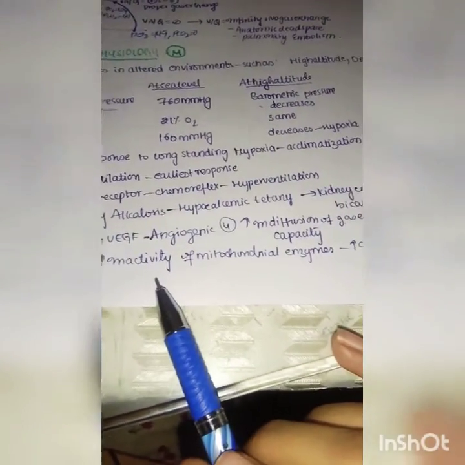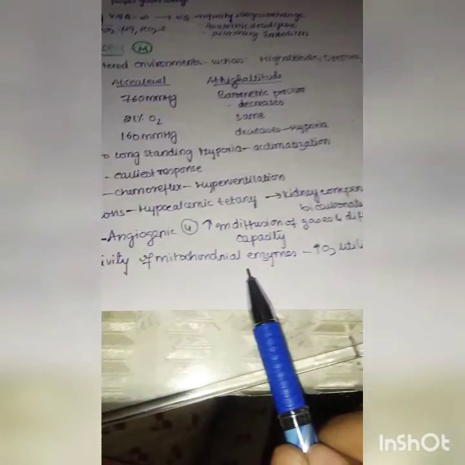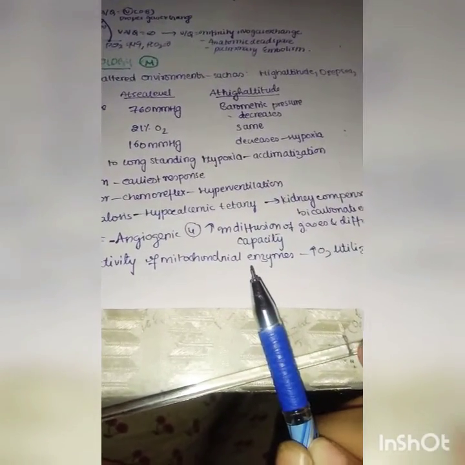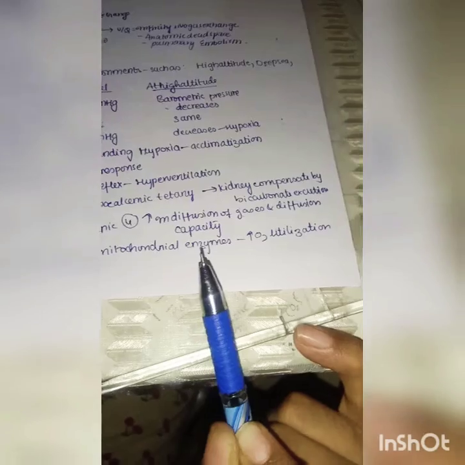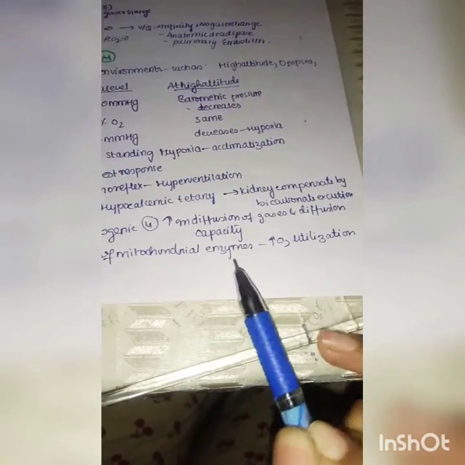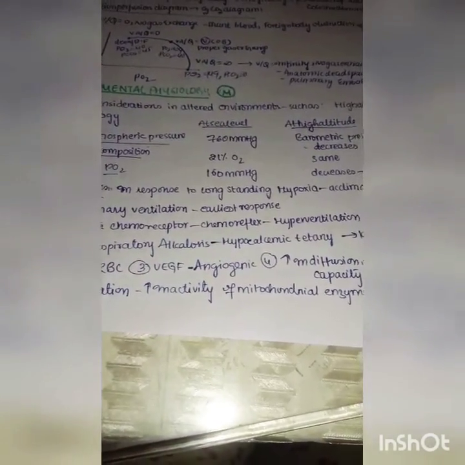And the fifth one is cellular acclimatization. Even in the cell there are some adaptations, like an increase in activity of mitochondrial enzymes. So mitochondria should work more now, so that there is increased oxygen utilization to produce more energy and more essential proteins, so all the ATP which is required to sustain in these high altitudes.